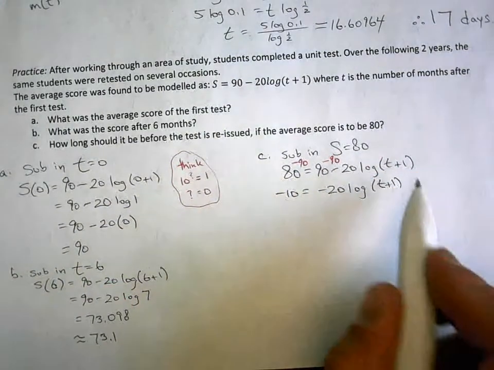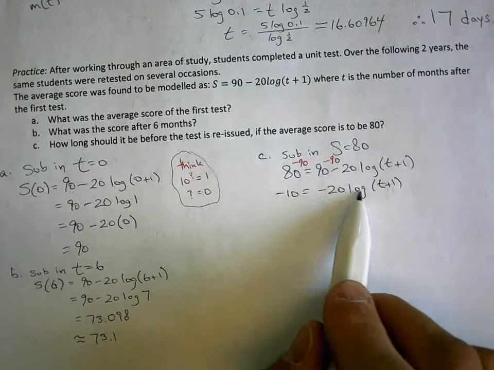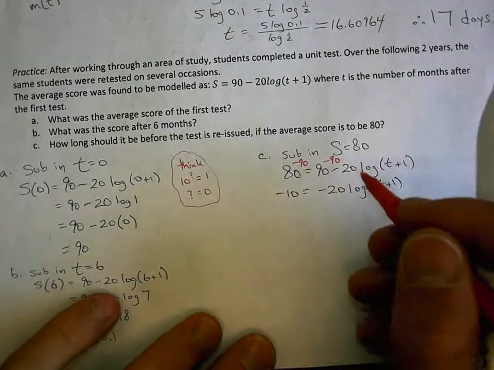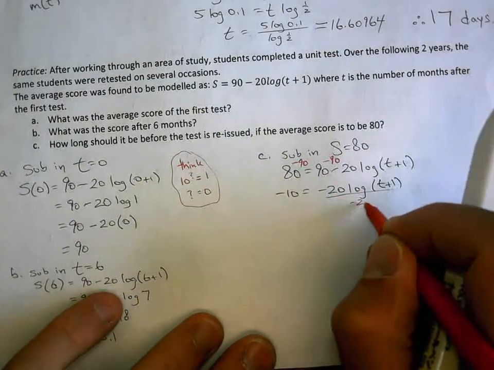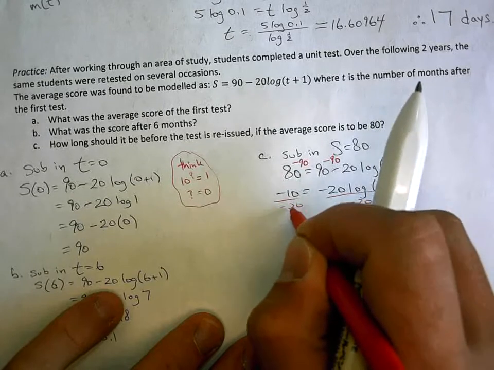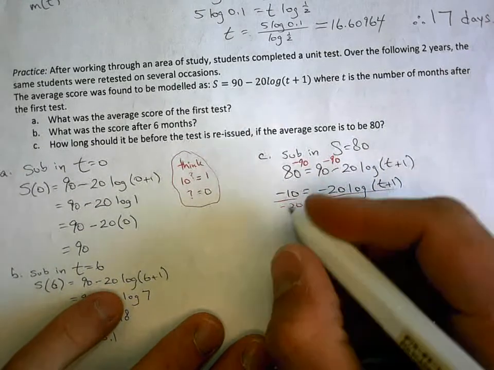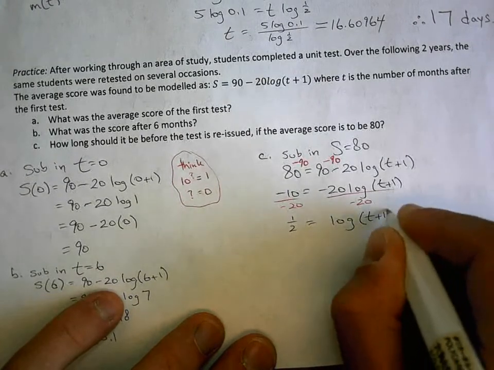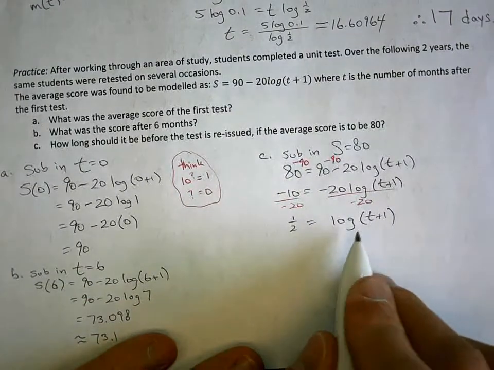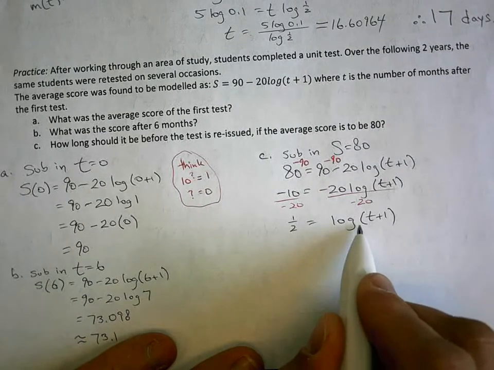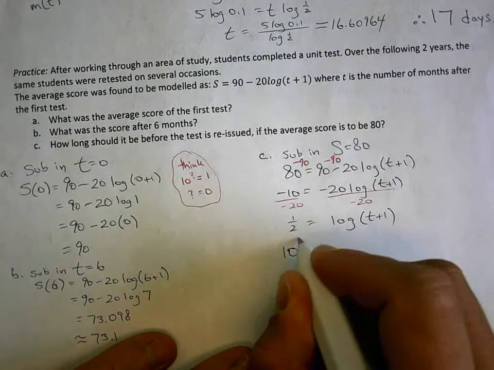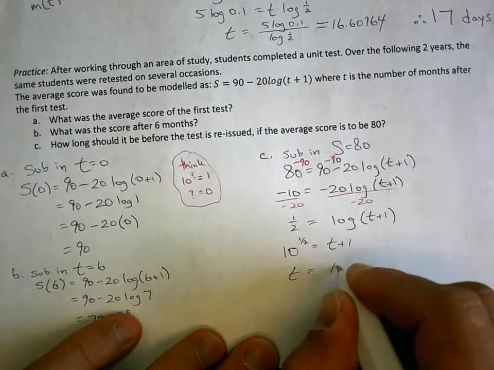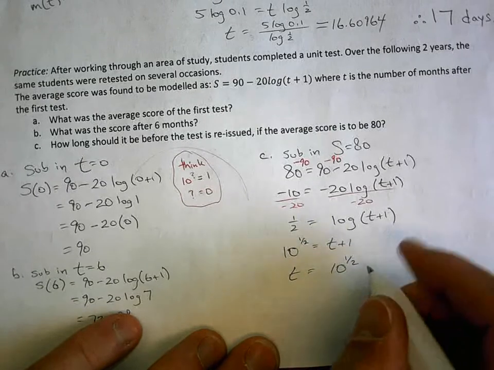Remember, I'm trying to solve a logarithm. I want to get log equals some number, so I need to do some more simplification. I'm going to divide both sides by negative 20. Do not divide by log, right? The only way to get rid of a log is to turn it into an exponent. This gives me positive half is equal to log t plus 1. Now we're in this great situation. To get rid of the log, I take the base, which is 10, to the power of half is equal to the argument t plus 1. So t, on the other hand, is equal to 10 to the half minus 1.